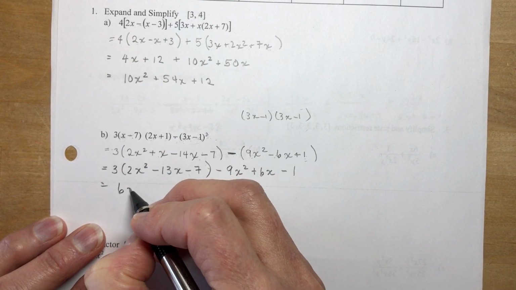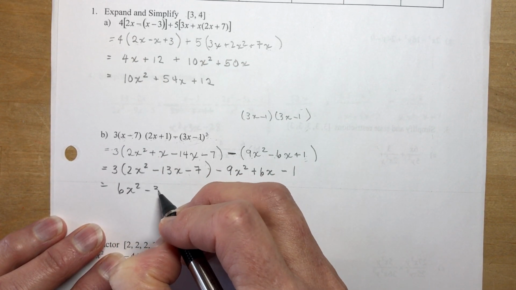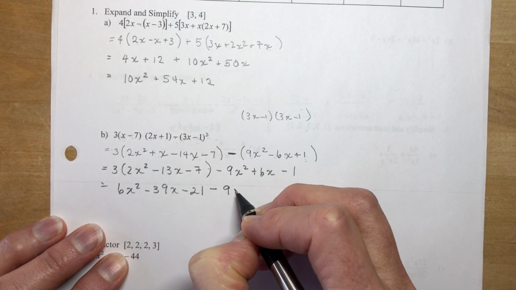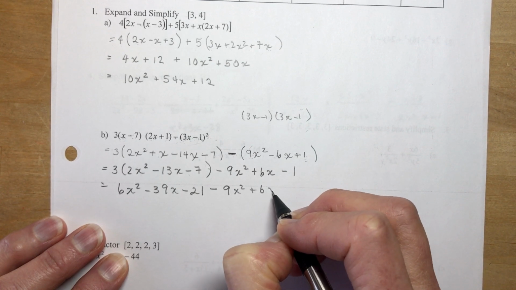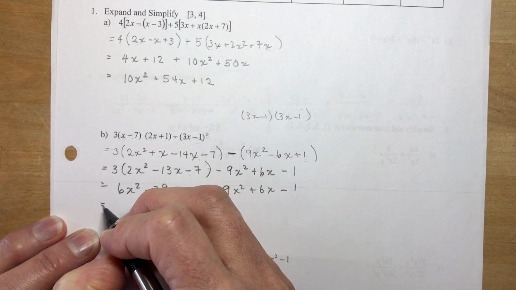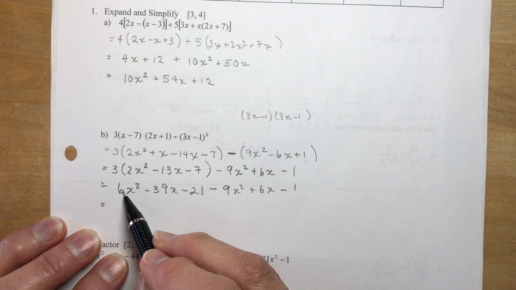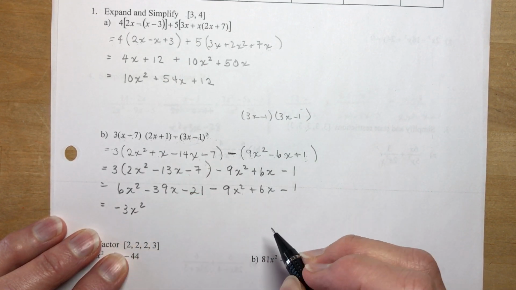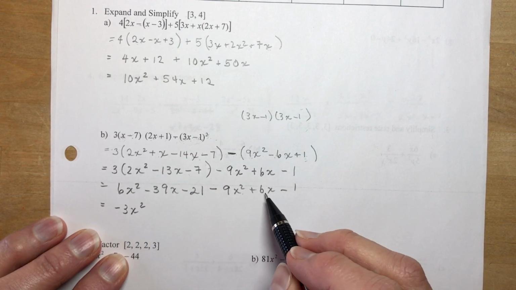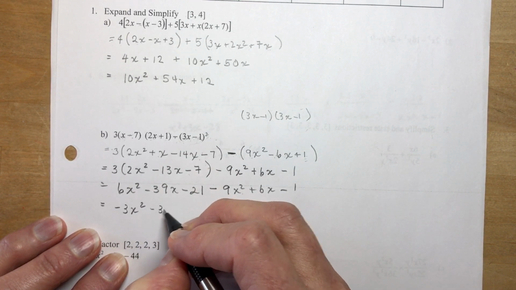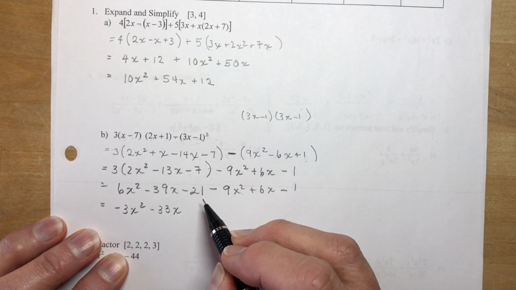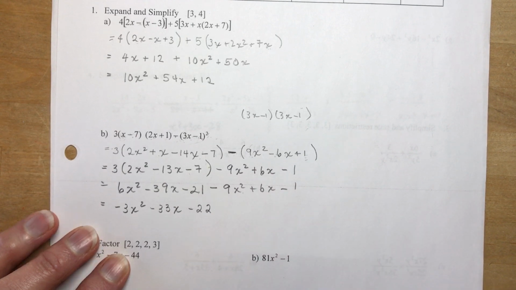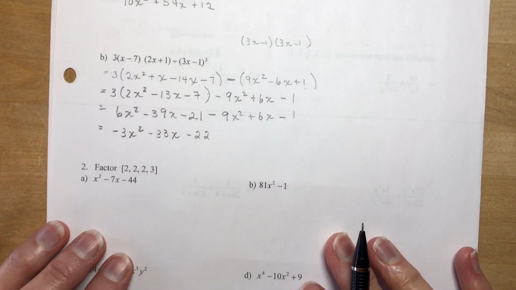So it's going to give me 6x squared minus 39x minus 21 minus 9x squared plus 6x minus 1. And then I'm going to gather like terms. So I have 6x squared minus 9, that's minus 3x squared. Minus 39 plus 6 is minus 33. And finally, the constant, minus 21 minus 1 is minus 22. And there, you're off to a great start on your unit test.